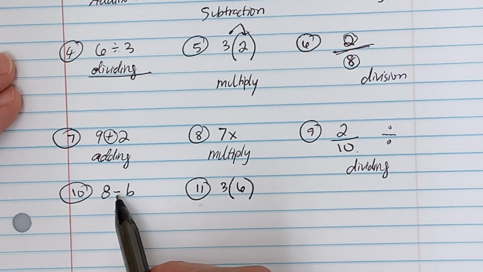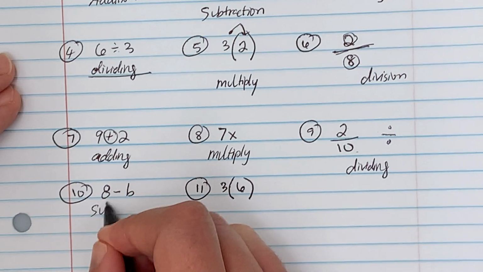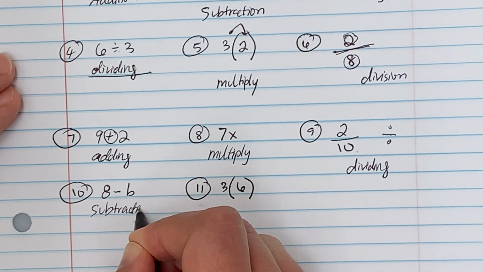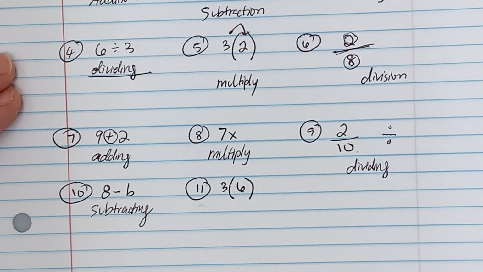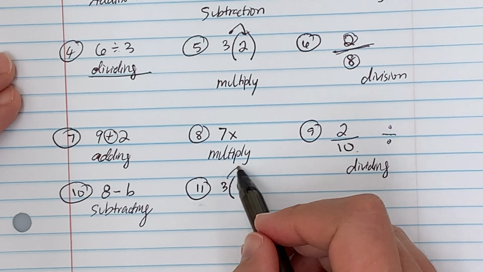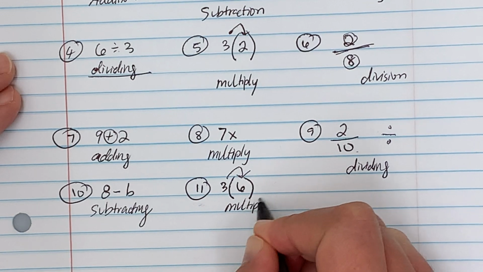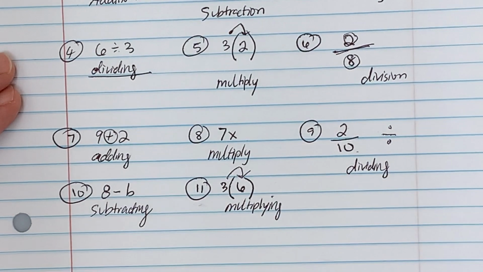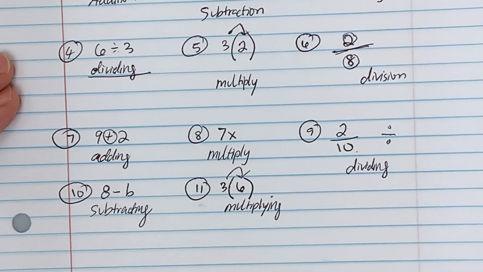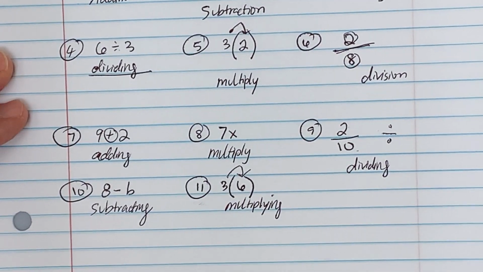Over here, I see a minus sign, so we're subtracting. And then right here, parentheses, I've got to distribute. That's multiply, so we are multiplying. All right, hope you got those all right. Let's go ahead and move on. We're going to move to topic 2.